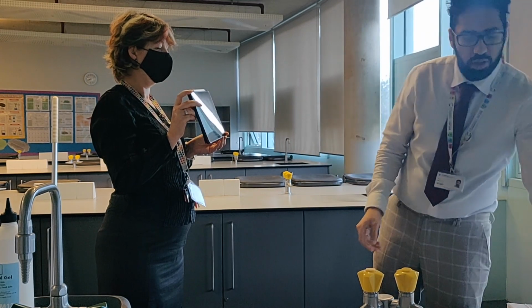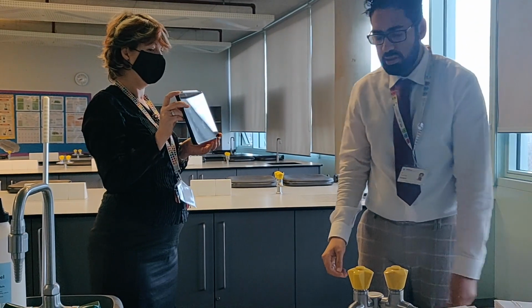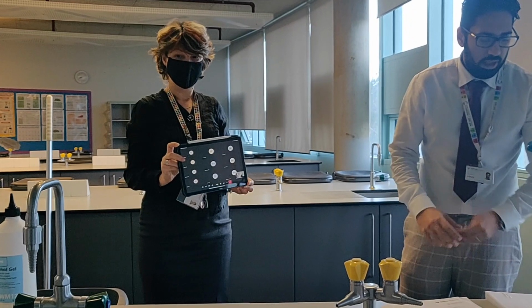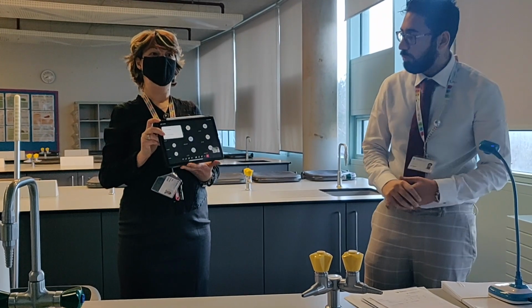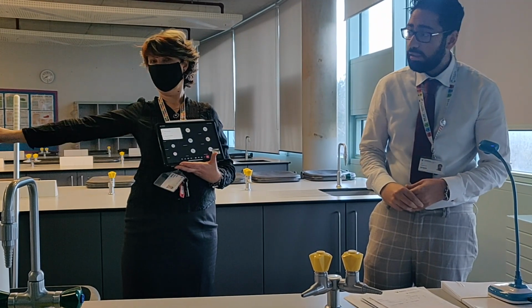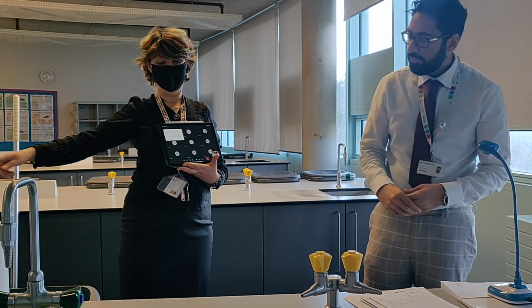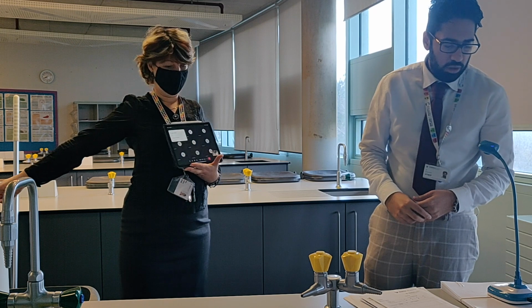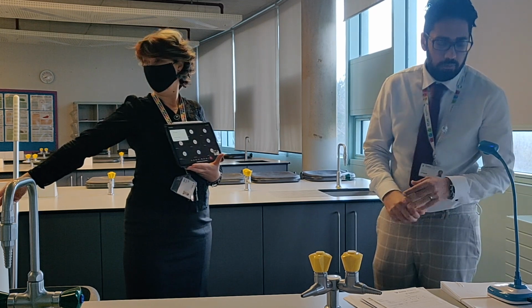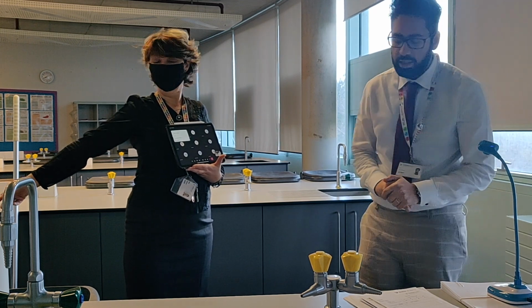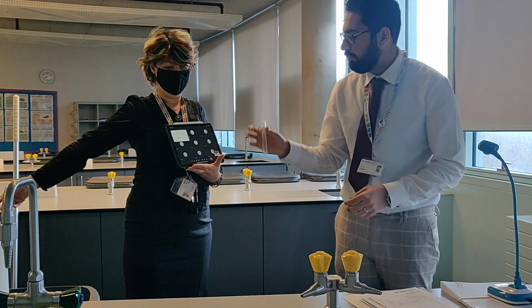Detail. I'm going to show you how it happens. Okay, so it says place about 10 drops of 0.1 mole per decimeter cube barium chloride in a clean test tube. Okay, so here's my test tube.